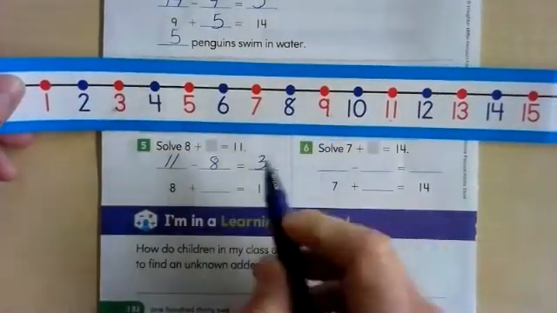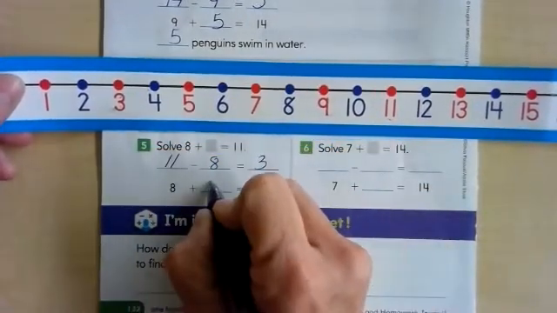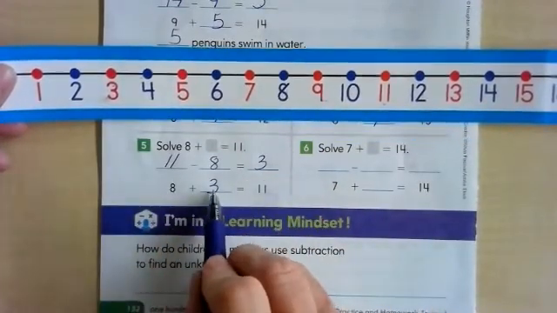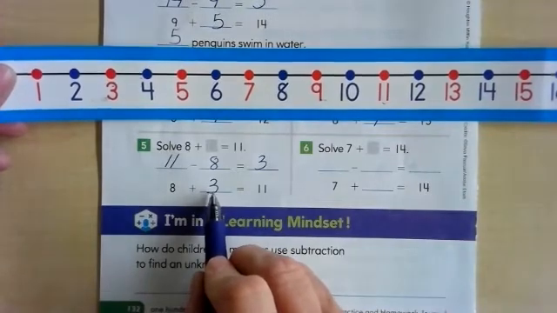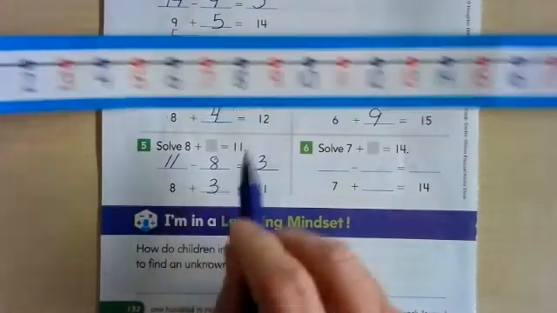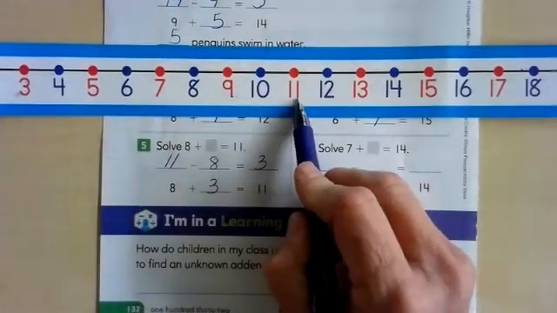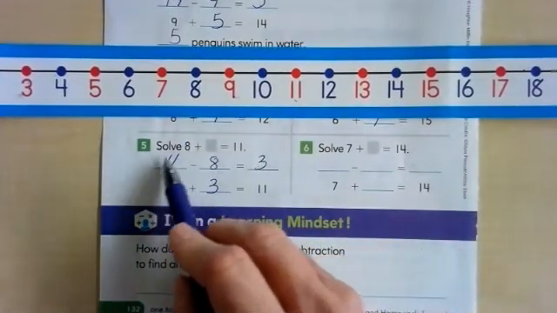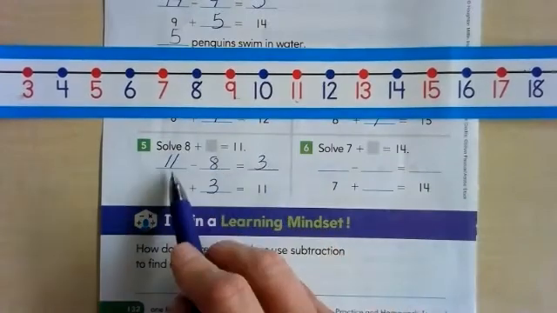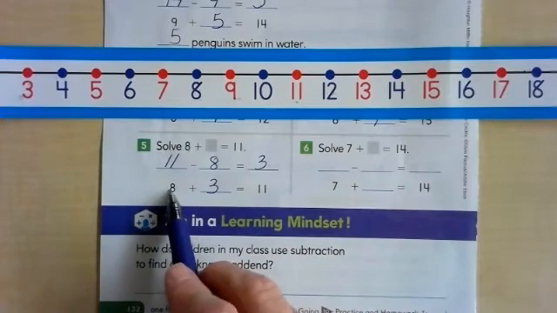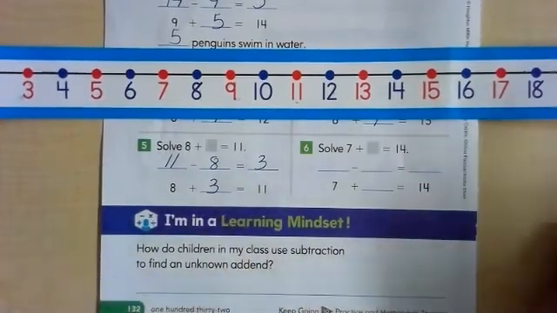So I'm going to take that number 3 and put it in this addition problem. It was my unknown number, but I'm going to check it. So 8 plus 3, 8 plus 1, 2, 3 equals 11. Are my numbers related? Yes, they are. I have the same numbers in my subtraction problem that are in my addition problem.